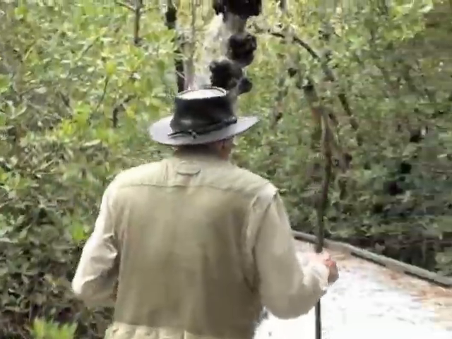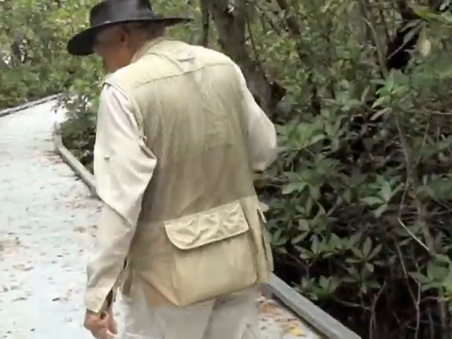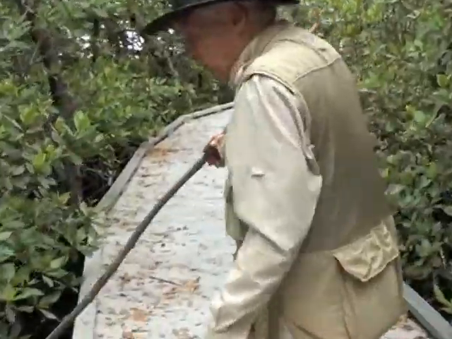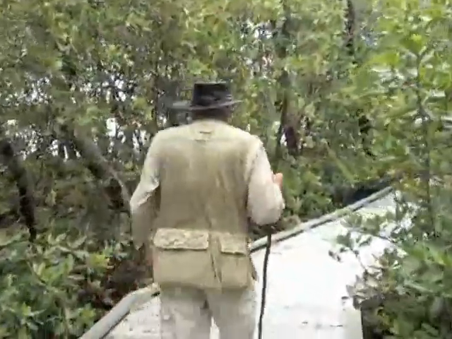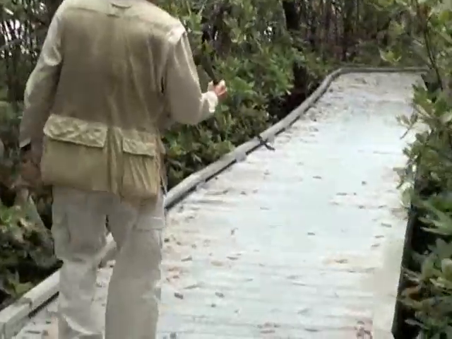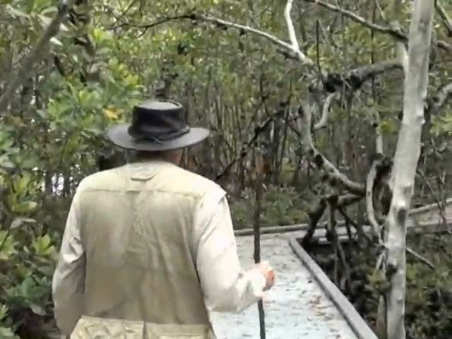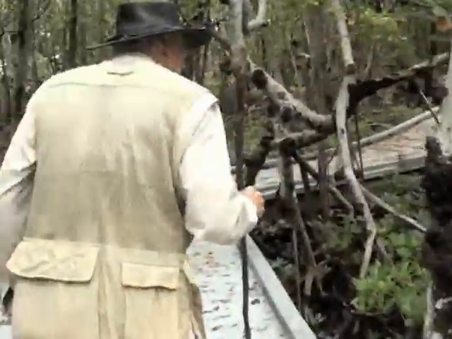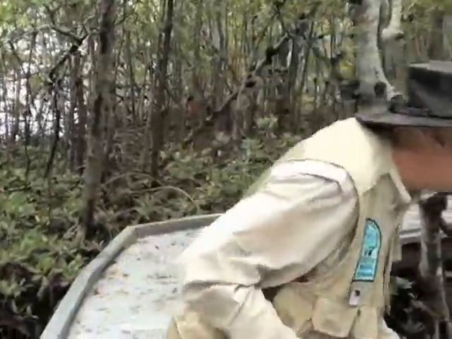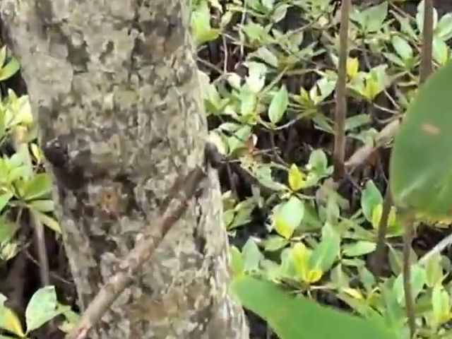Now let's see what else we can find in here. Usually when it's dry, there's a lot of crabs running around down there, but it doesn't seem so today because it's pretty wet. Look, it's on the boardwalk here. Zip it along. That's the one over there. Turned on me. There we go. There's a snail right there. Looks like a little periwinkle.